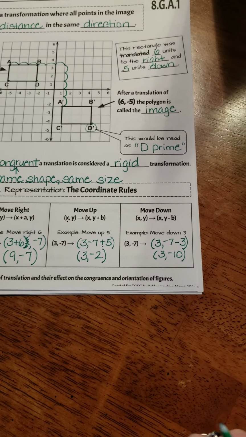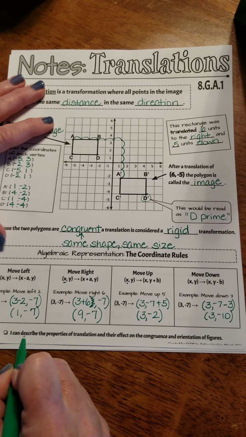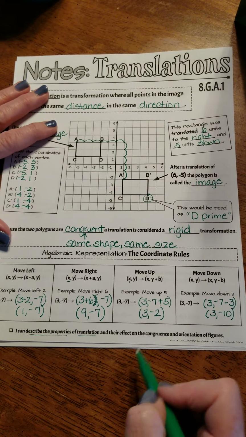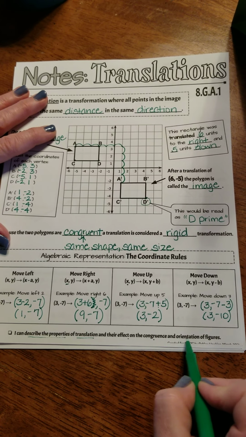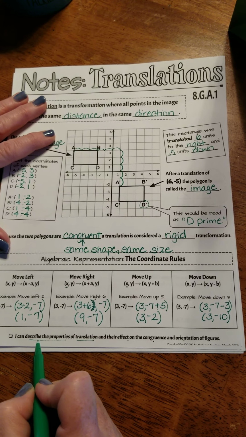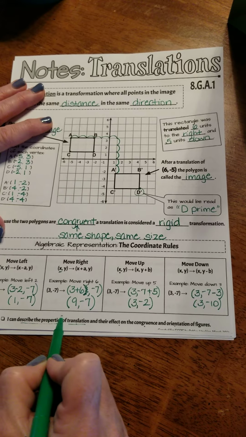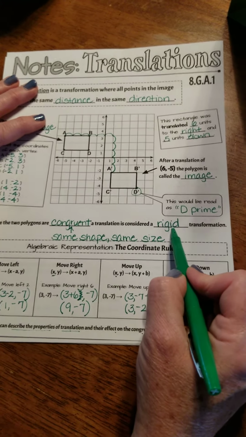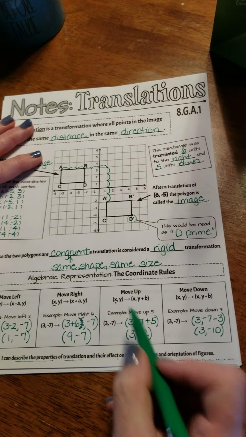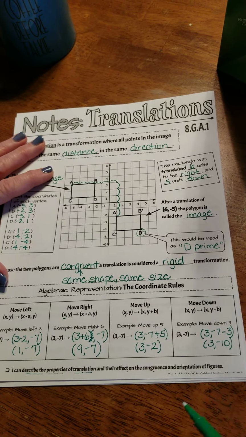By the end of this unit, you want to be able to describe the properties of a translation and how a translation affects the congruence and the orientation of the figures. As you can see, we know that a translation is rigid because we end up with the same exact shape, and it's congruent, meaning it's the same shape and same size.